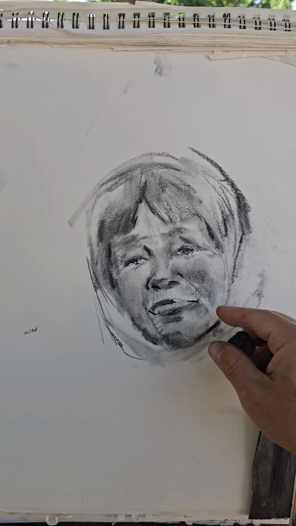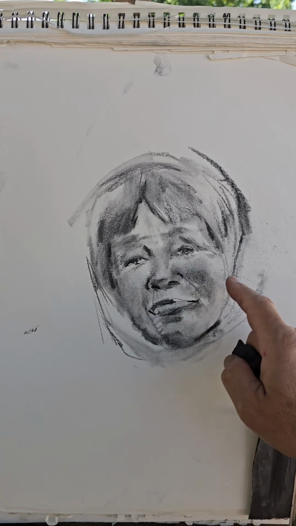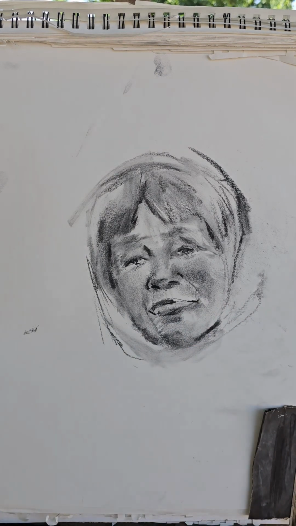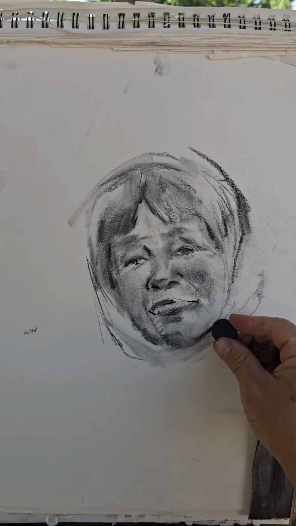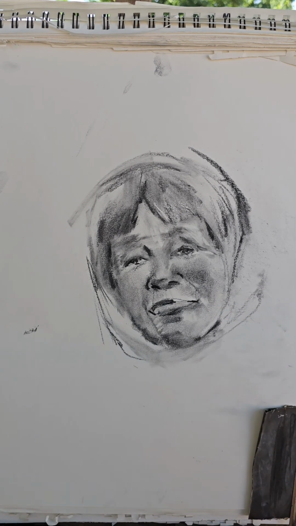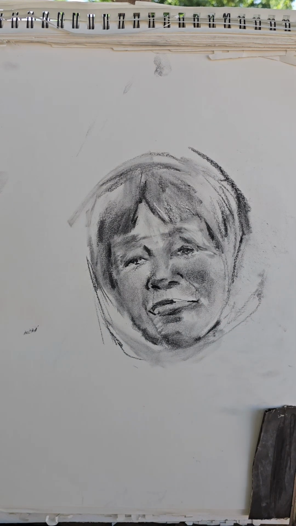Then that comes round that way. It's a soft, light area which creates the jaw line. That line is also right there. Creates that end of the face here.